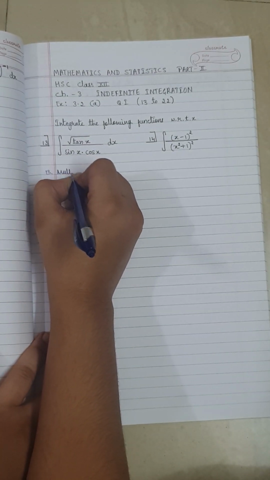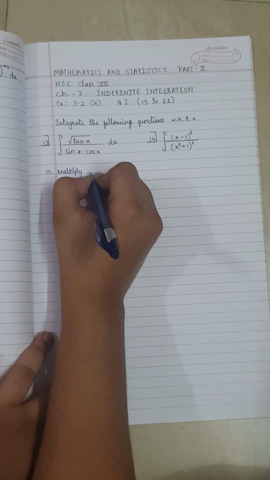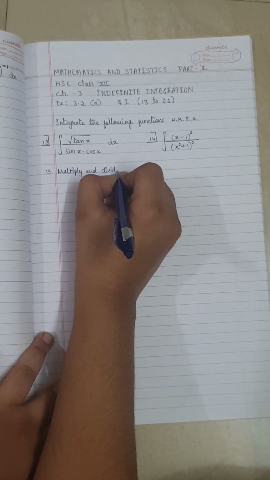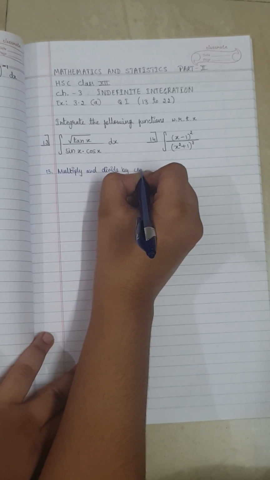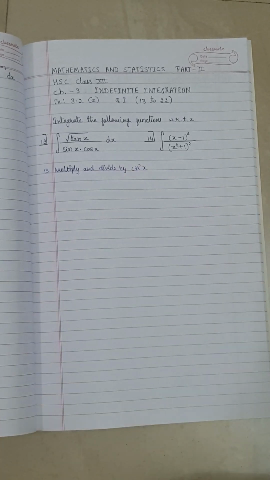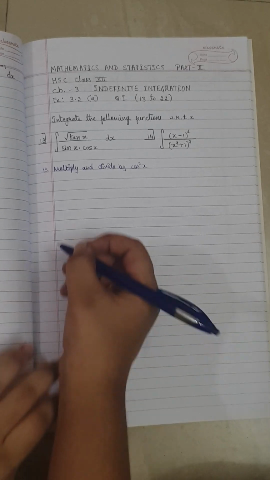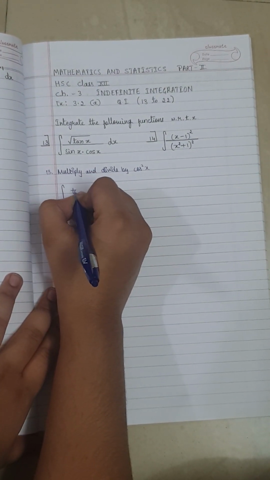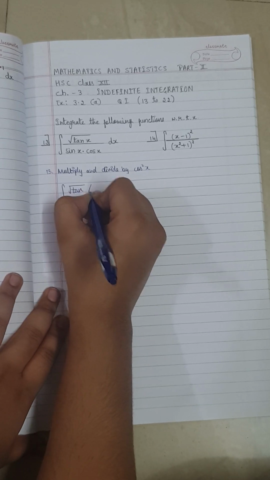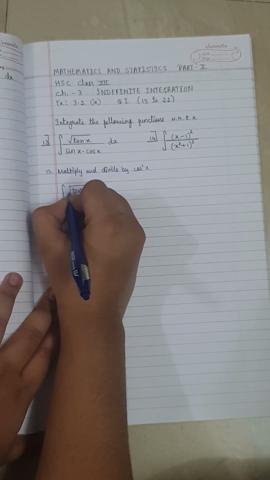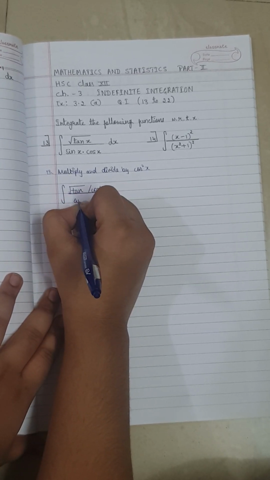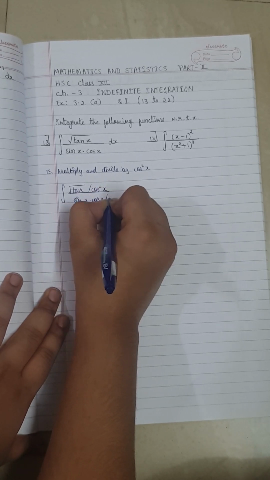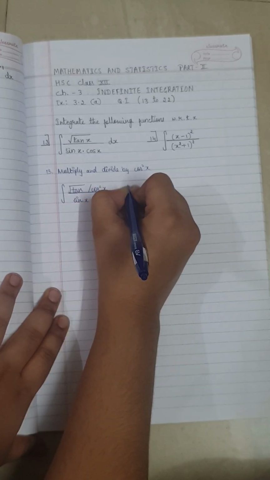So multiply and divide by cos square x. So what will we get? Integral of under root tan x by cos square x upon sin x cos x by cos square x dx.